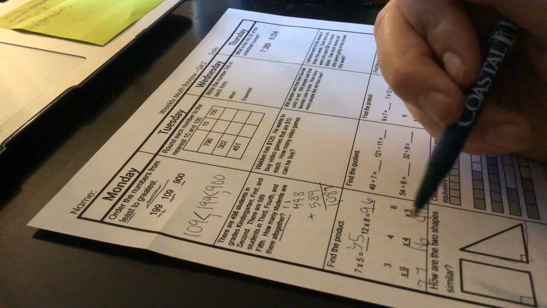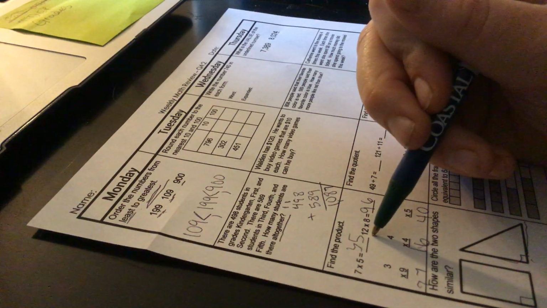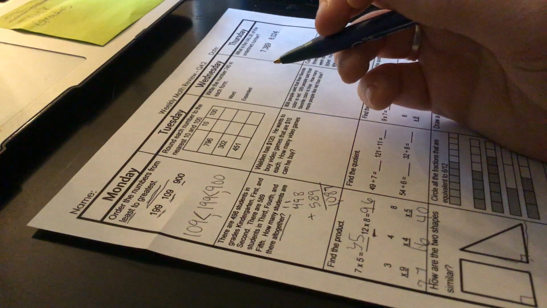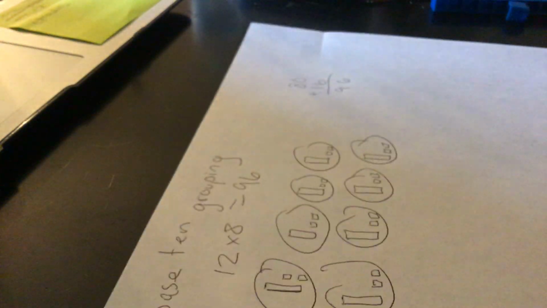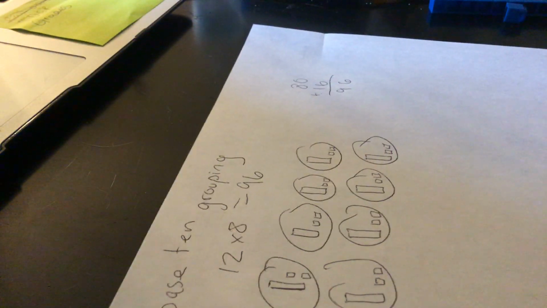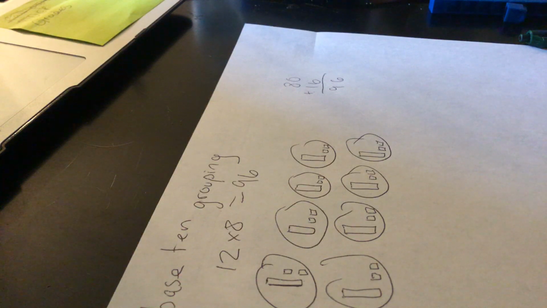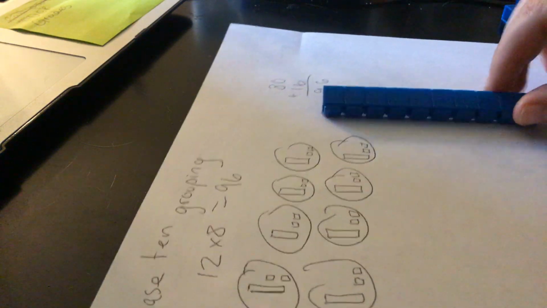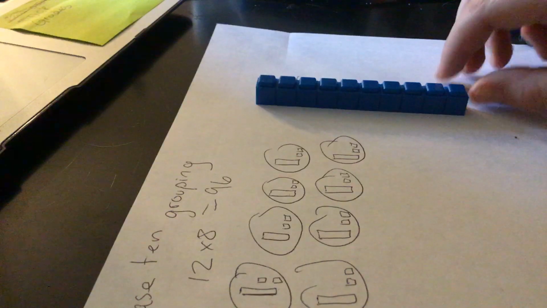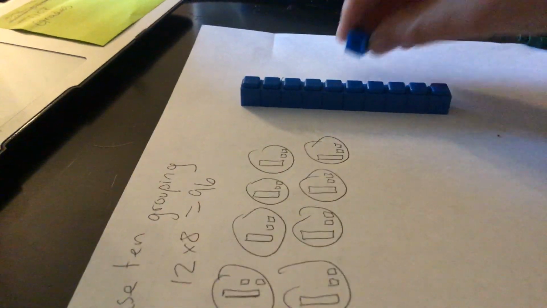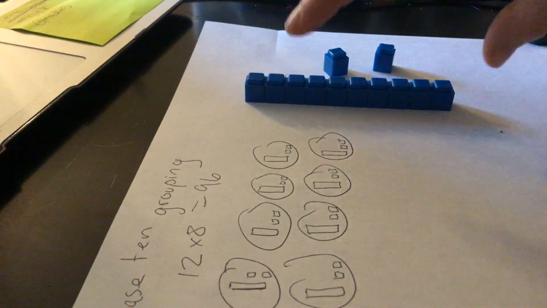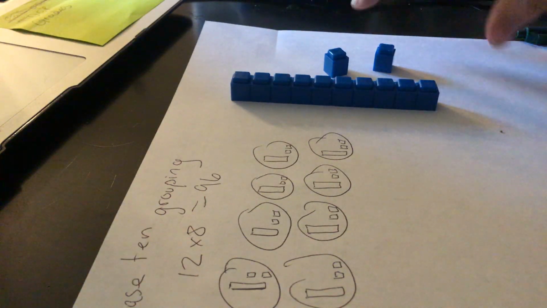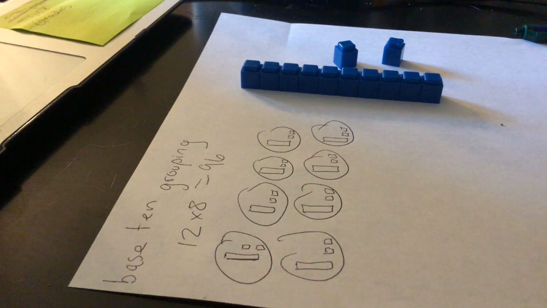All right. I wanted to show this one on the back. Whenever you get these higher numbers, like when you're multiplying by 12, don't forget about your base 10 grouping rule. Base 10 grouping is when we make groups, but instead of just putting the number in them or a picture in each one, we use base 10 blocks. Base 10 blocks is something that they're used to using. This is what they look like. And so I'm showing 12 right here because this rod represents 10 and these units represent 1. So the problem was 12 times 8.